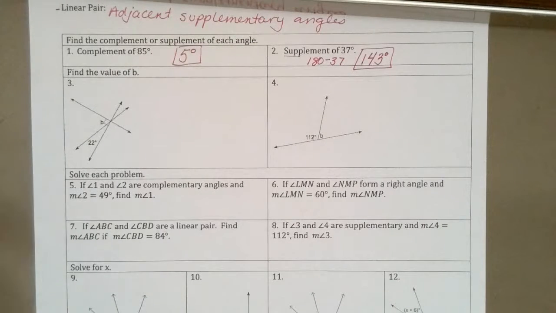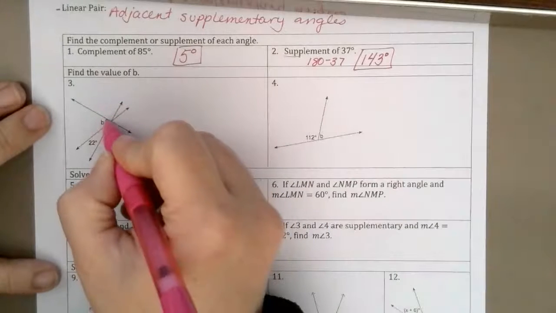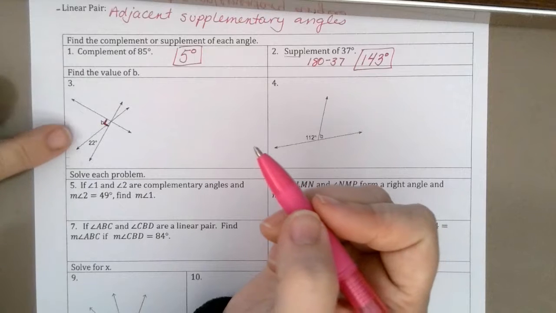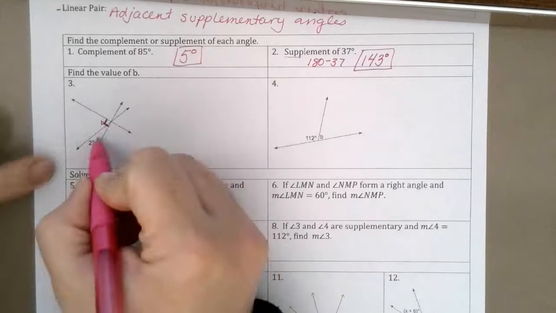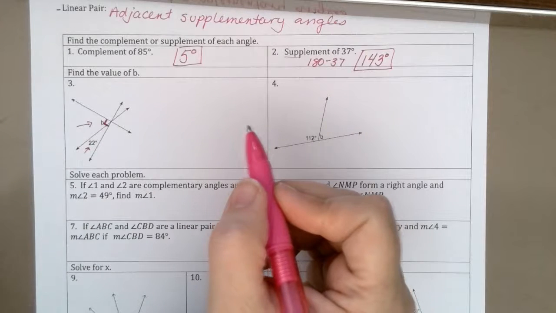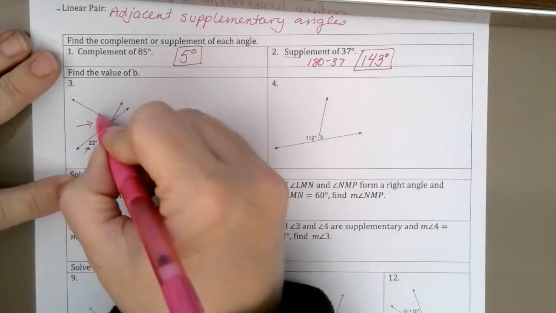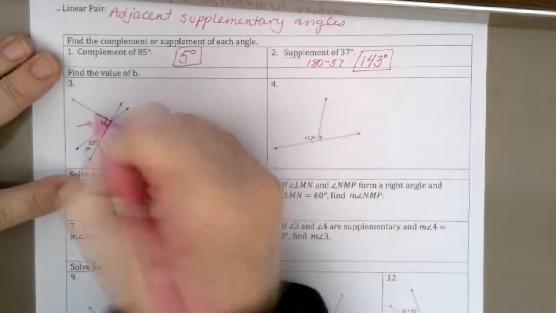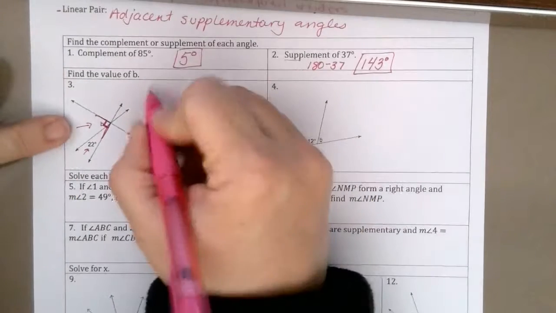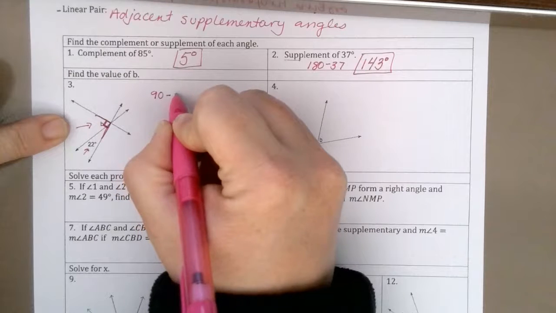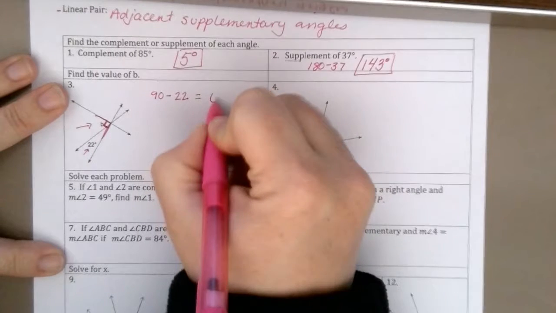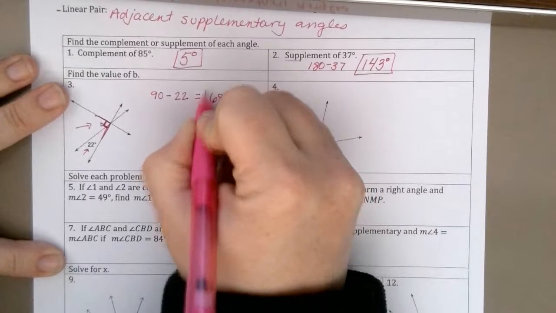Okay. It says find the value of B. Now I notice B is right next to one of these box things. And what do those box things mean? 90 degrees. Okay. So this is 22 degrees. B is this one. So what do I notice about B and the 22 degrees? Together they make that right angle, don't they? So that means they are complementary. So how do I find B? Take 90 degrees, subtract that 22 degrees, and what do I get? 68 degrees.